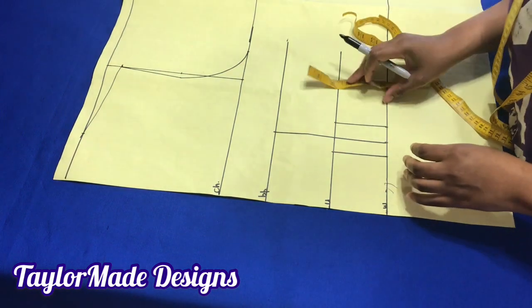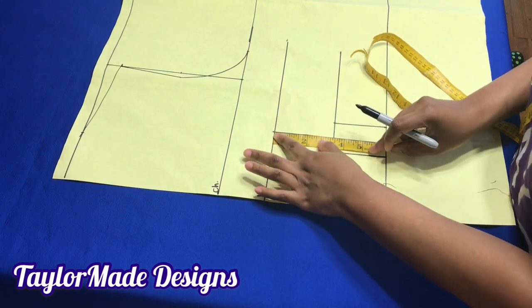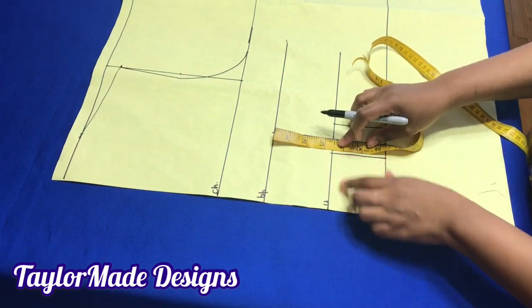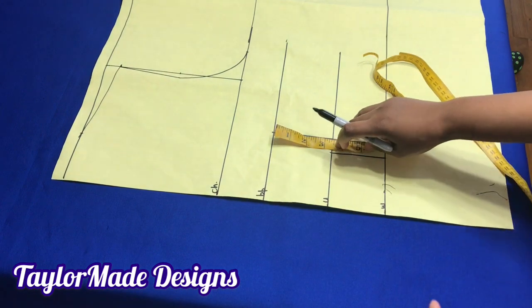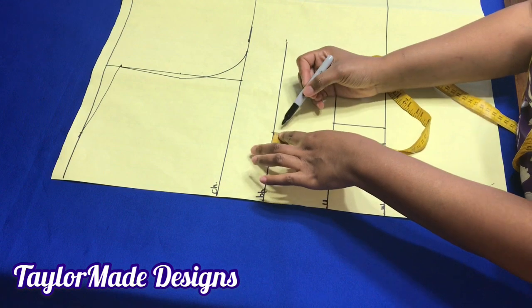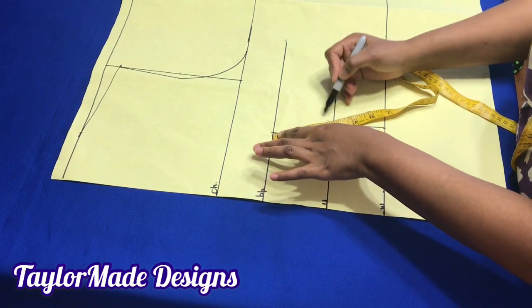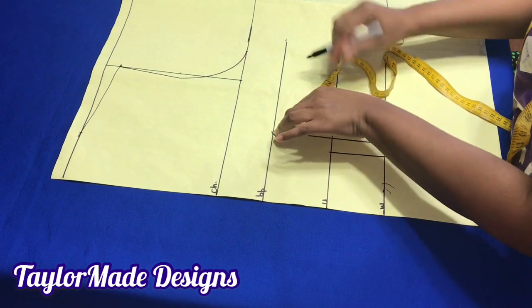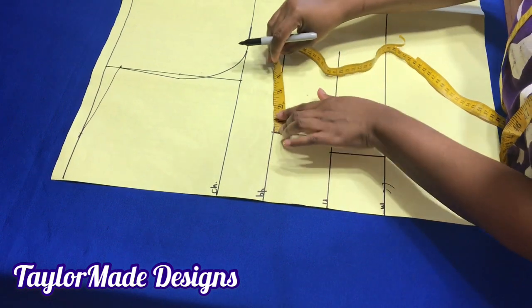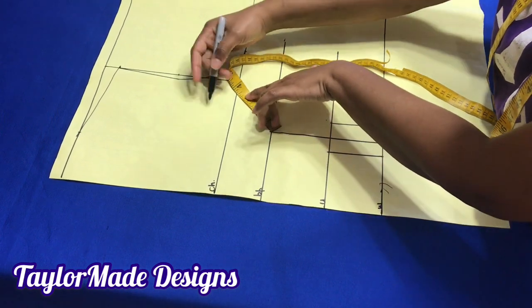To find your bust radius, you measure from your bust point to your under bust measurement. Mine is 3.5 inches. So I'm going to rotate this all the way around to form a sort of circle.